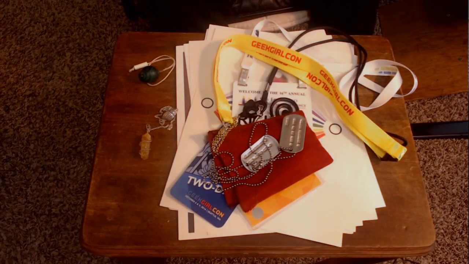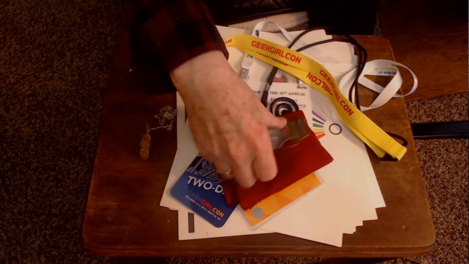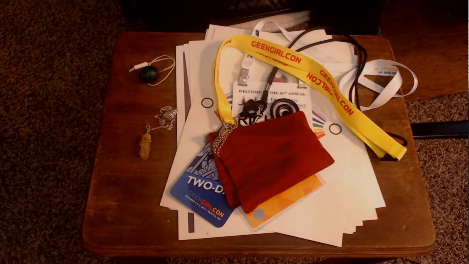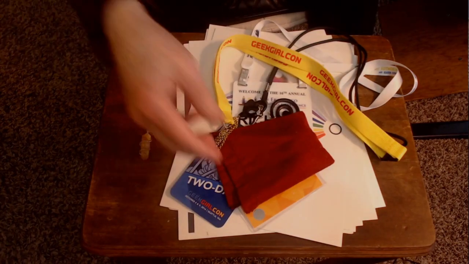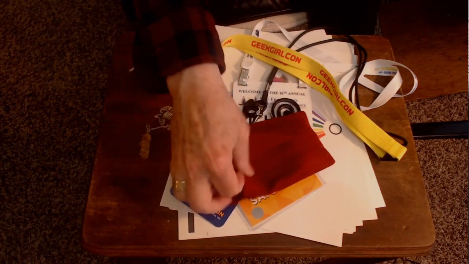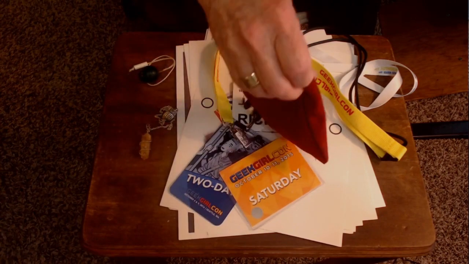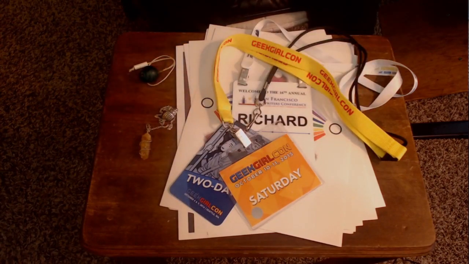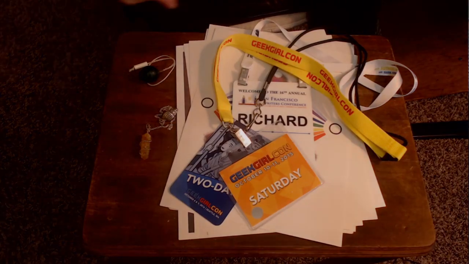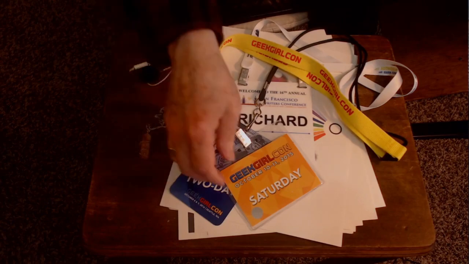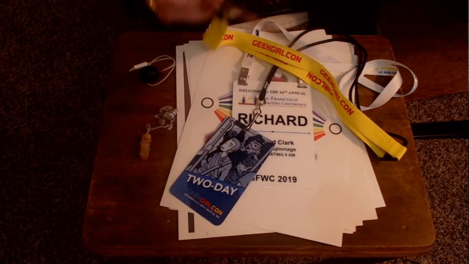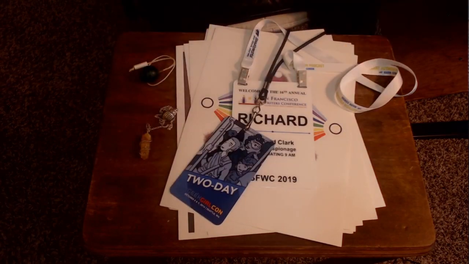So, get some stuff out of the way here. My dog tags as fobs, and my collection of raw stones. Let's see. Get some of these out of here, my Geek Girl convention fobs for successive years.